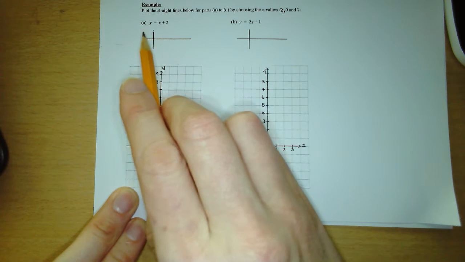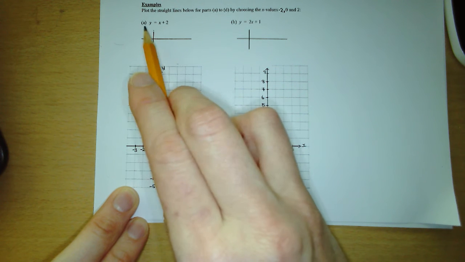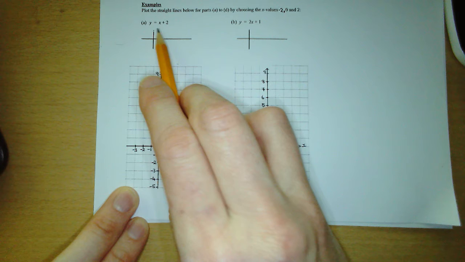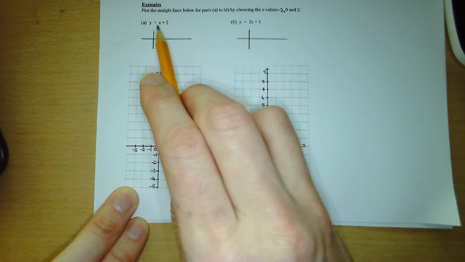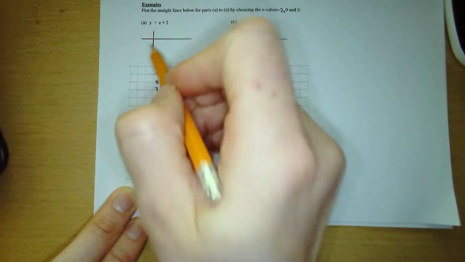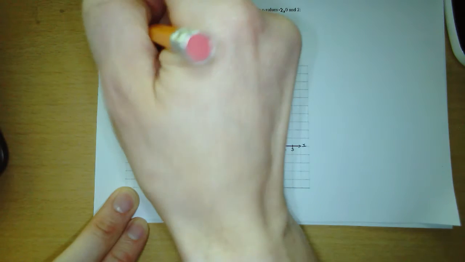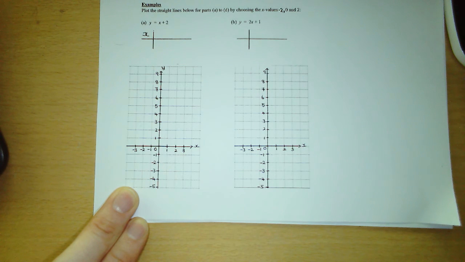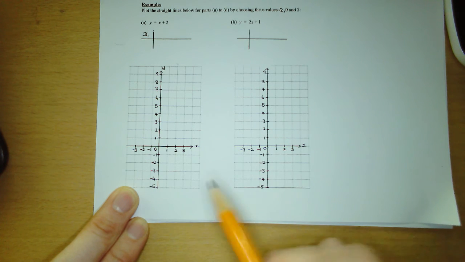Example A, we're now going to plot the straight line that represents this linear equation with two unknowns. So again, in order to do that, we rule a table. We're going to let the top row of values be our x values, which we're going to choose. And we normally choose a negative, a 0, and a positive.